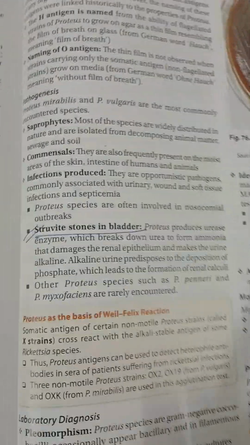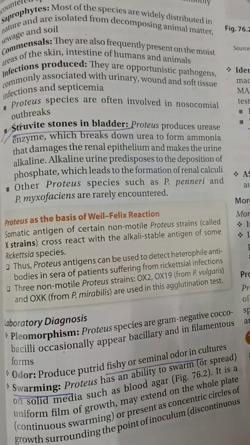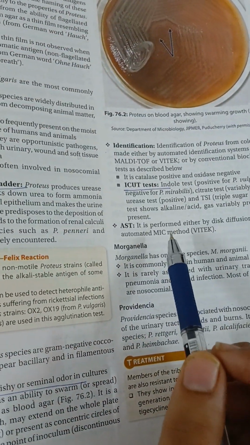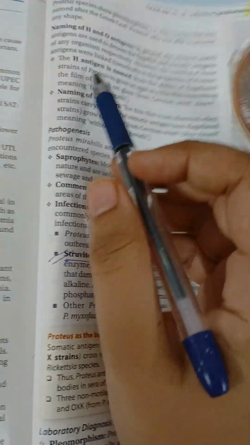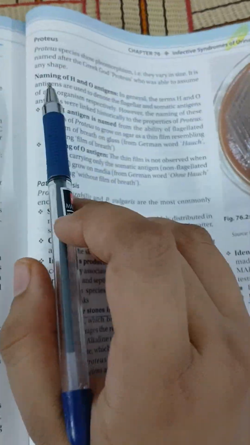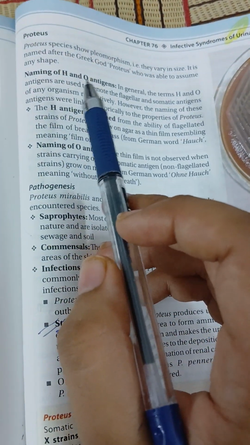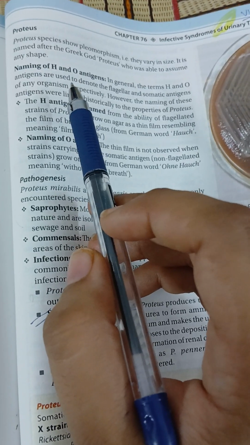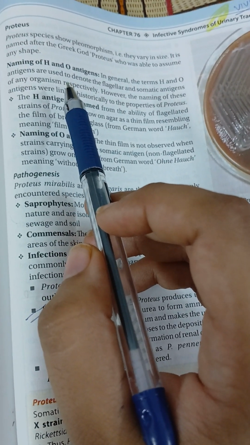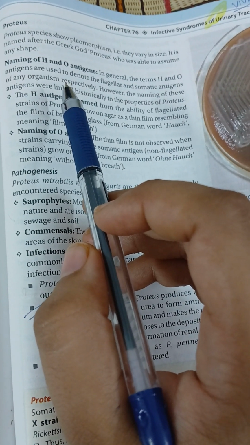Laboratory diagnosis: pleomorphism, odor, swarming. Okay. Identification, ICQT test, AST. See, Proteus is a species which shows pleomorphism. Naming of H and O antigens: they are used to denote the flagellar and somatic antigens of an organism respectively.